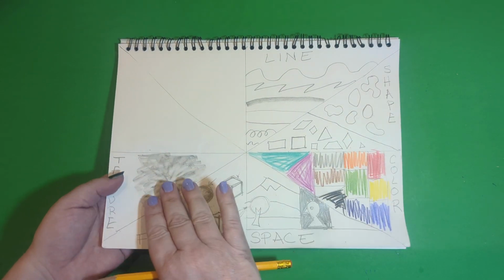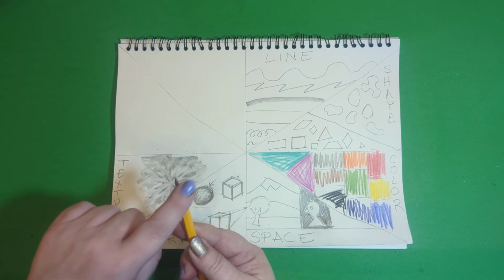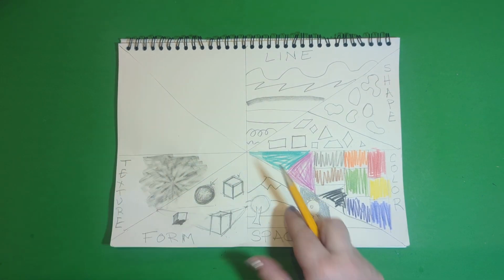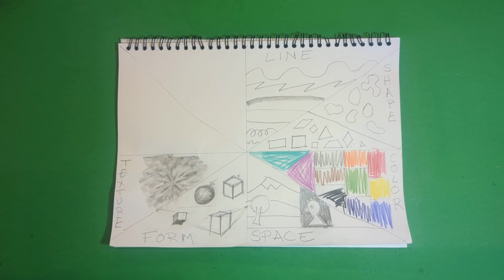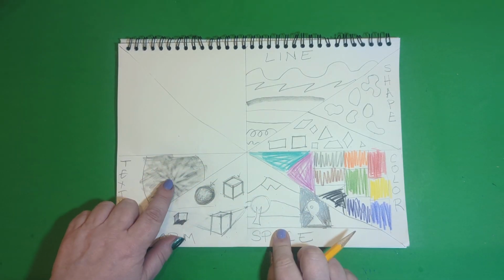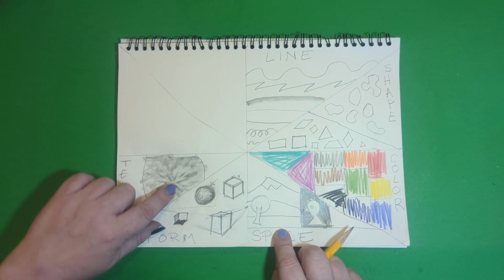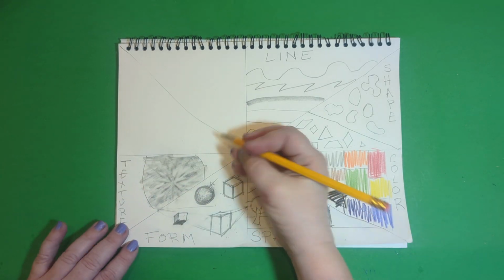If you can't find anything to do a rubbing of, and I'm rubbing it with the side of my pencil, then you could also do what's called an implied texture. This is a real texture. It's how something actually feels, although on the paper it's not real because you can't feel the paper. It's just what's left over.